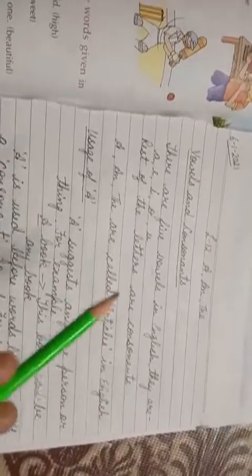So first is article A. Now what is article A? We use article A to suggest any one person or thing. It can be anything, it is not particular.